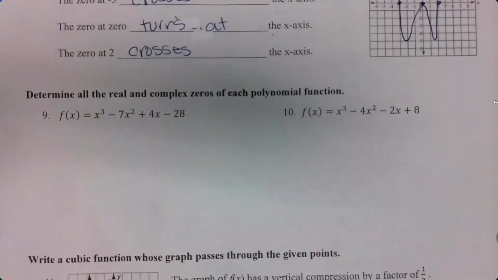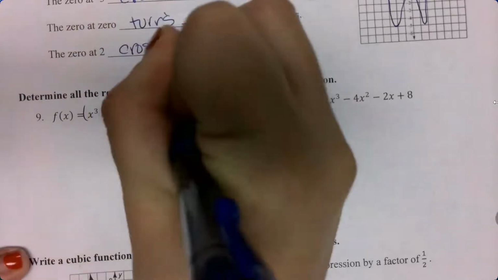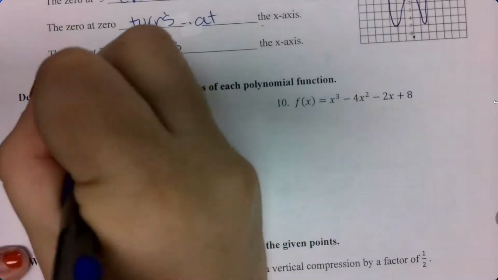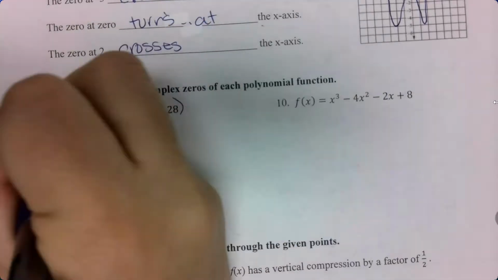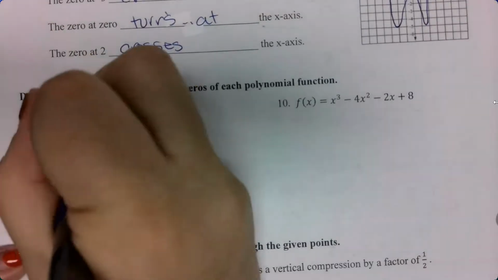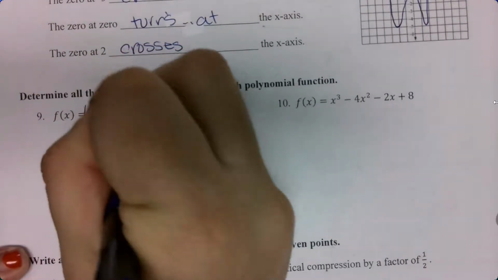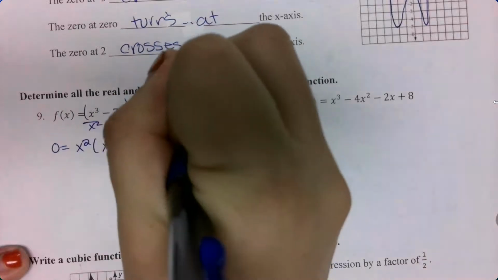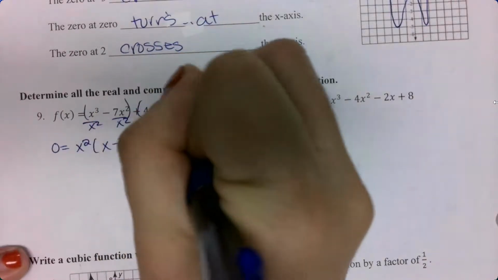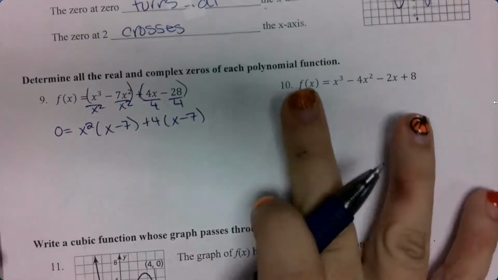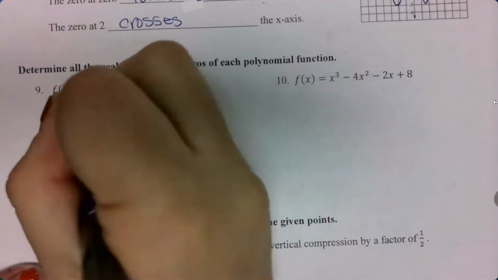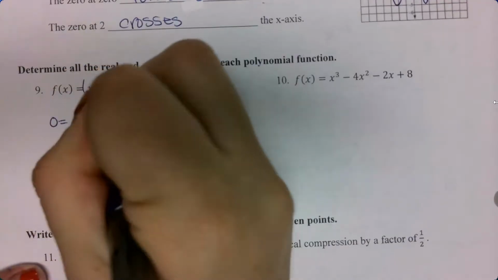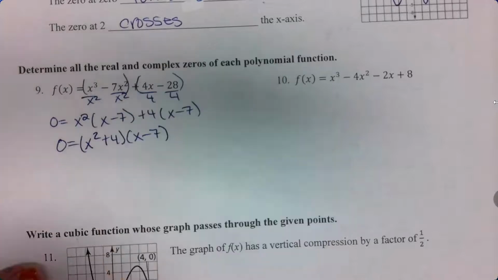Okay, numbers 9 and 10 want me to determine all the real and complex zeros of each polynomial function. So I want to factor. I'm going to factor by grouping for my first one. This first group has an x squared in common. I'm also going to set it equal to 0. So I can pull out that x squared, then I have x minus 7. In my second group, I can pull out a 4. So then I have x minus 7 there. Then I'm going to have 0 equals, in parentheses, x squared plus 4 times x minus 7.